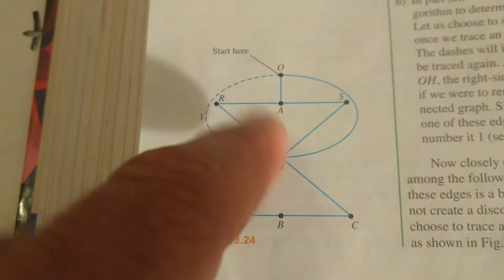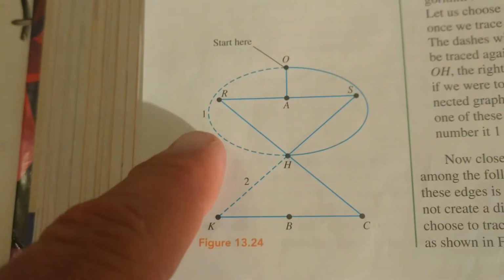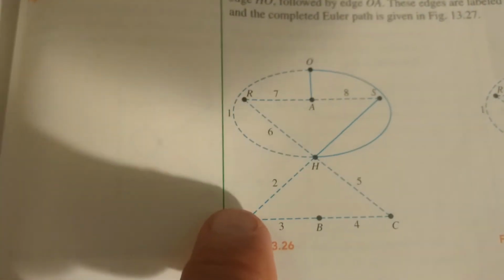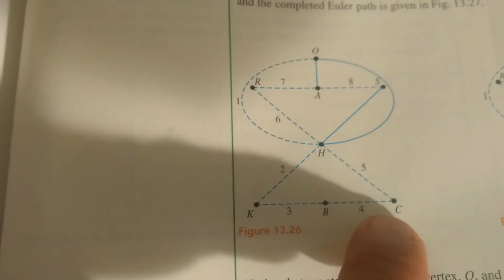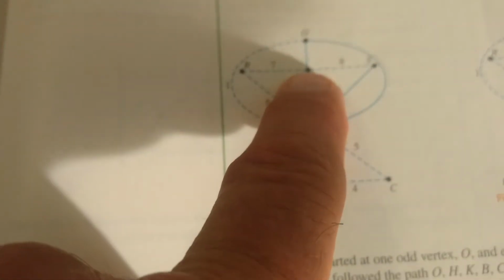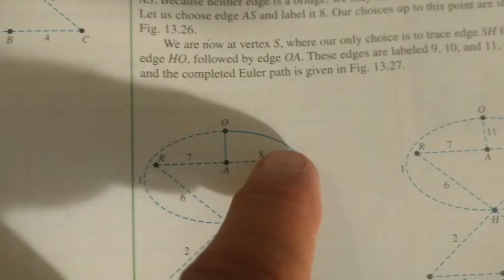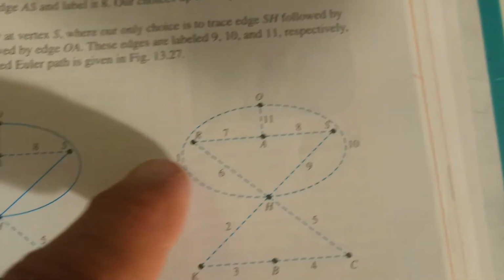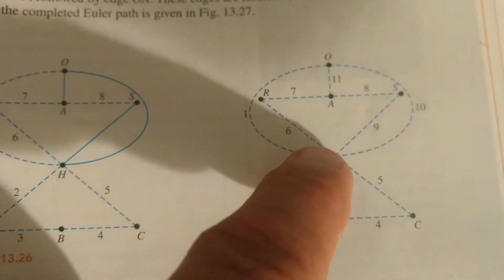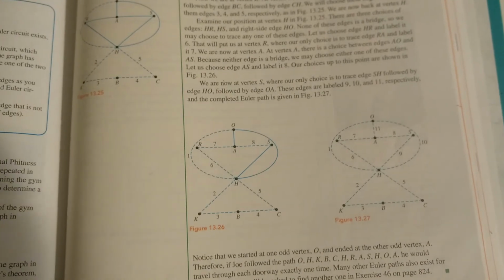Once we start at O, the dashed lines show our path. We're coming from O all the way down here to H. And from H, we're going all the way down to K. From K, we're going to B, then B to C, then C back to H, then H to R, R to A. Then from A, we're going to S, S down to H, and then from H, we're going around here, back to O. And we've completed our Euler path.